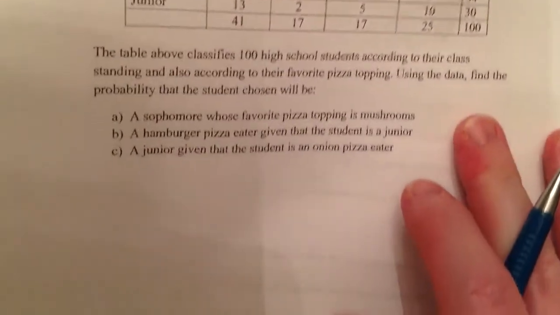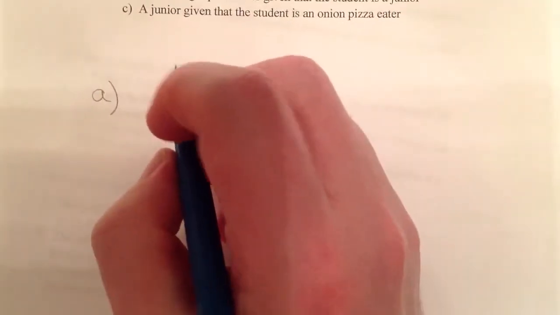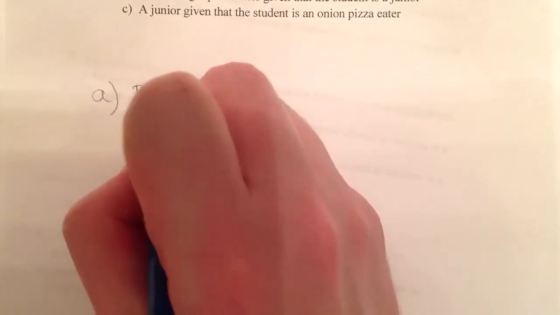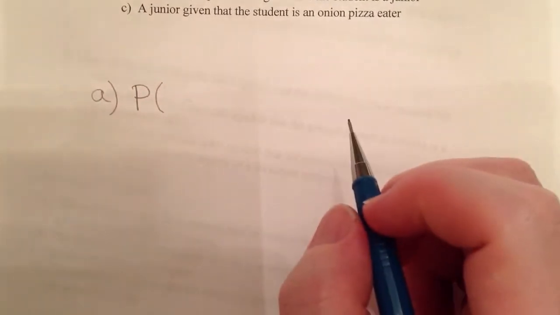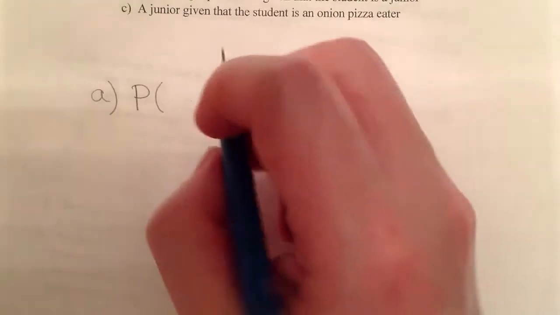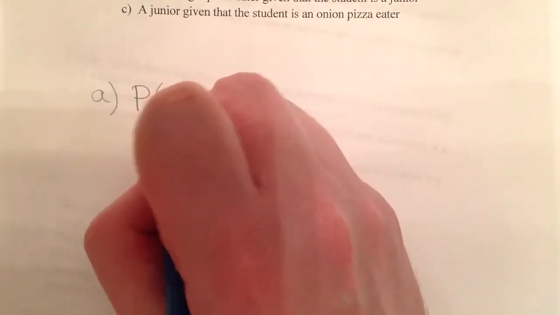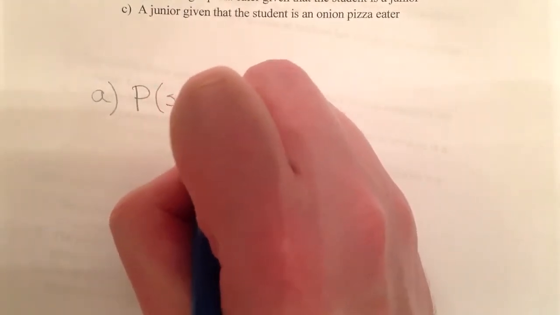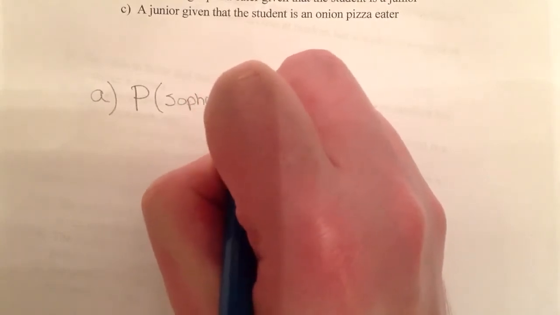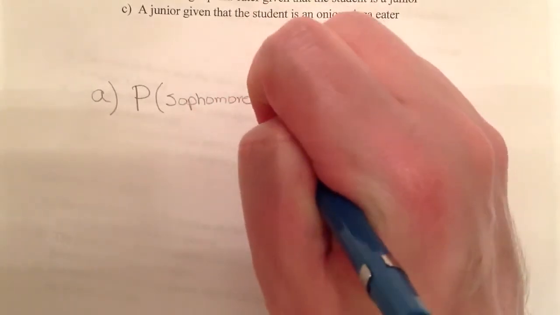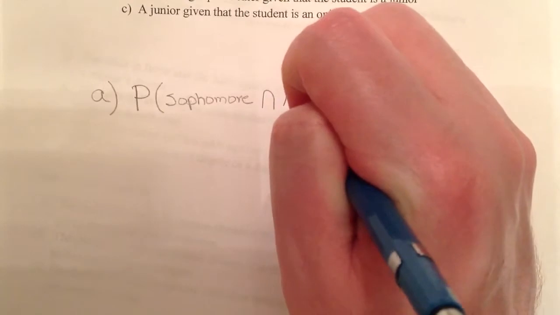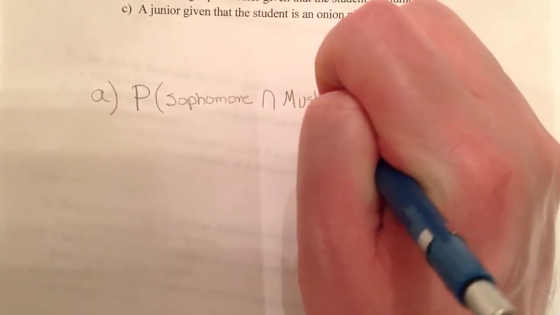Okay, so for part A in this problem, we have the probability that you have a sophomore whose favorite pizza topping is mushrooms. Simultaneously, the favorite pizza topping is going to be mushrooms.